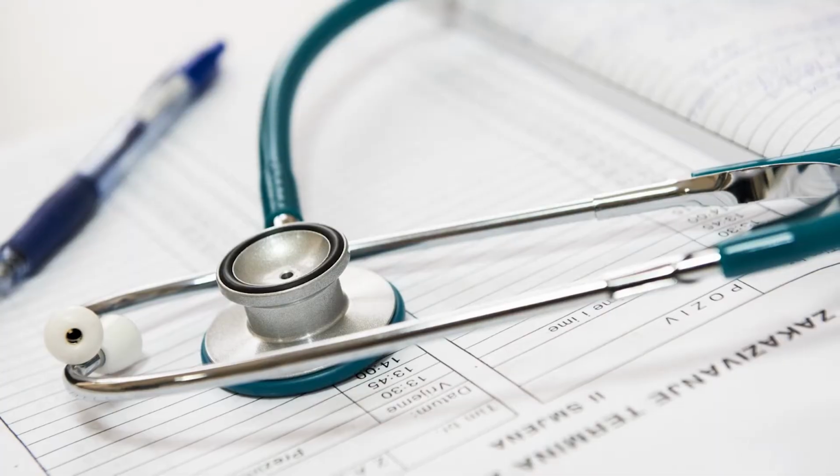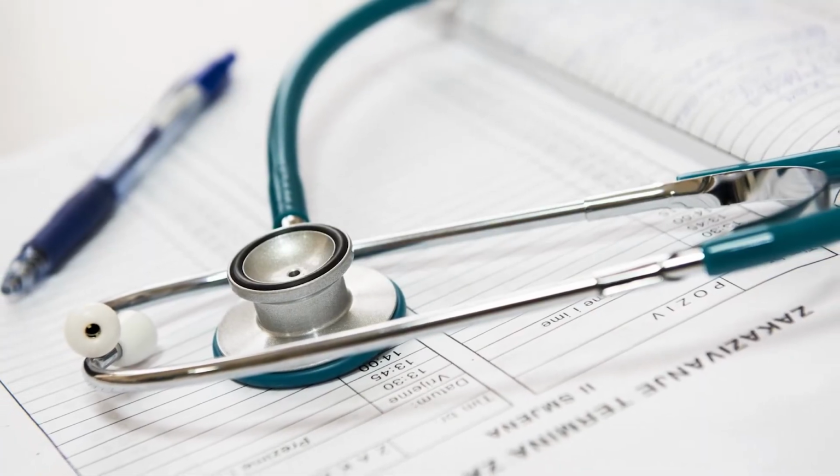The other one is the AFB culture test. For the AFB culture test, a sample of sputum is taken and then it is sent for culture. This test gives you the definite diagnosis of TB, but it takes at least 4 to 8 weeks to get the definite diagnosis. Now, let us know what these tests are used for.